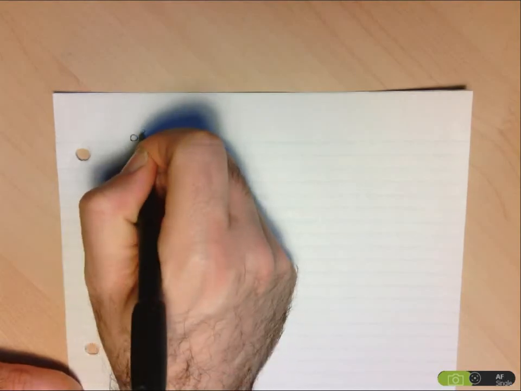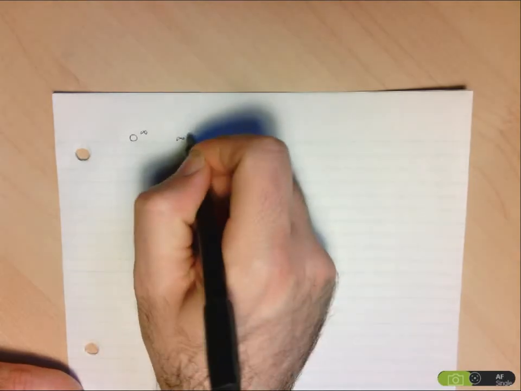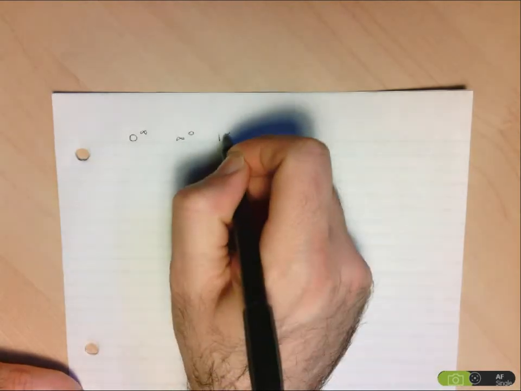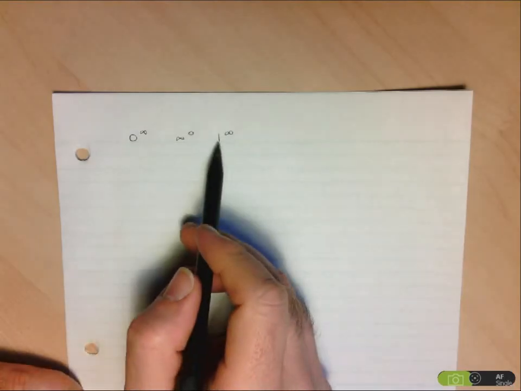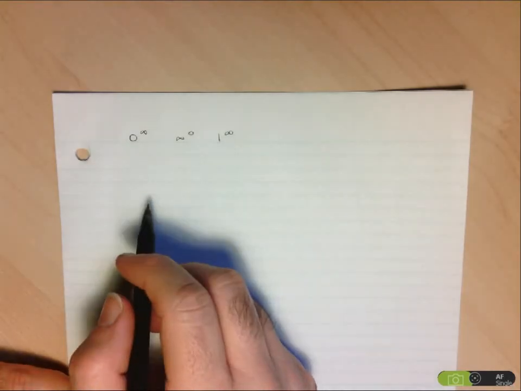Hi folks, we're now going to look at some indeterminate forms that are expressed as a power and how we can manipulate them in order to use L'Hopital's rule. The three examples that you can solve using this method are limits that approach 0 to the infinity, infinity to the 0, and 1 to the infinity. And we'll take a look at this last example here.